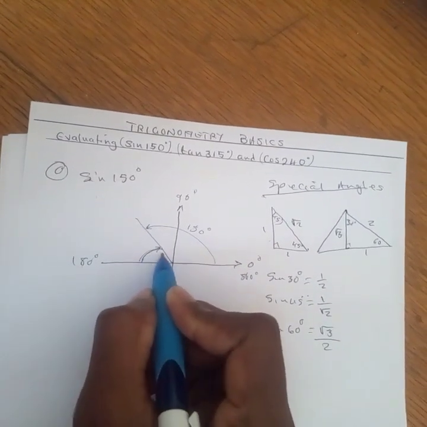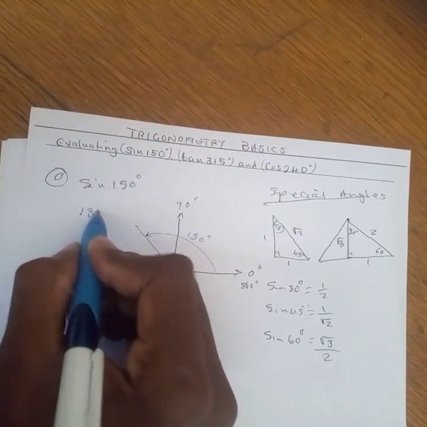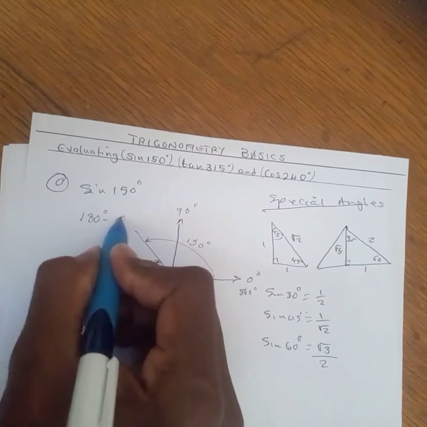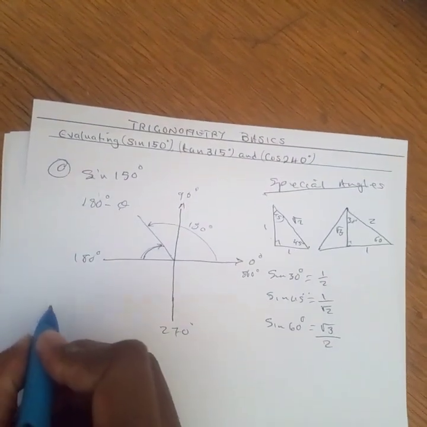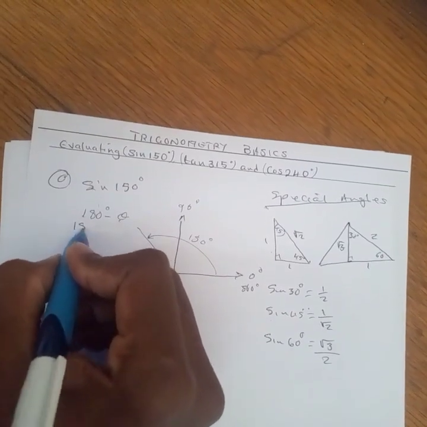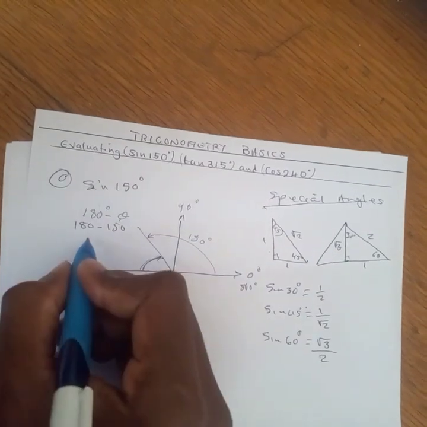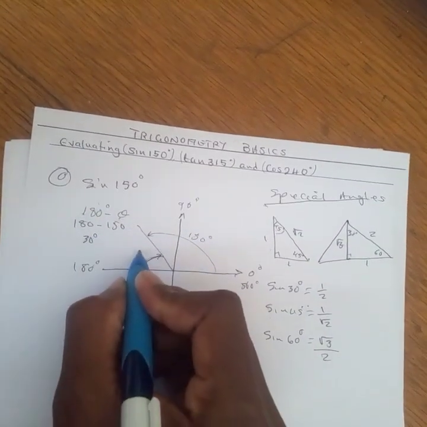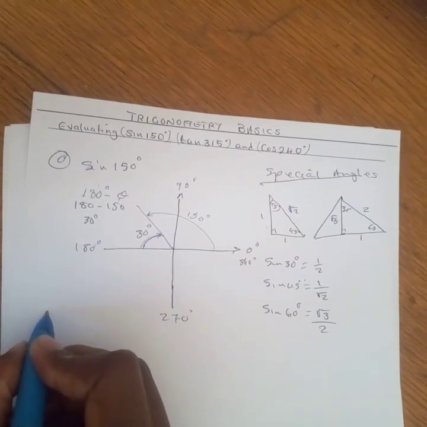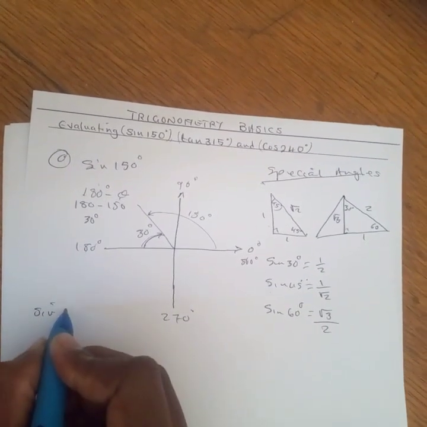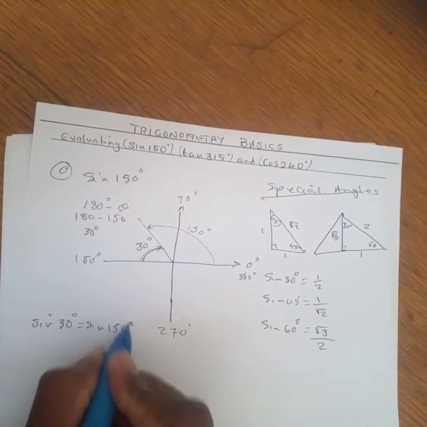In order for us to find this reference angle, it is very simple. All we need to do is remember the concept, which is 180 degrees minus theta, meaning the angle that you have been given, which is 150. So we simply say 180 minus 150. What do we have? We have 30 degrees. So this angle which is here is 30 degrees. So we can say sine 30 degrees is same as sine 150 degrees.